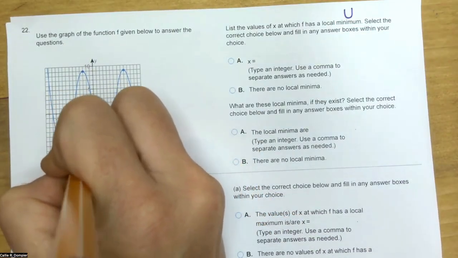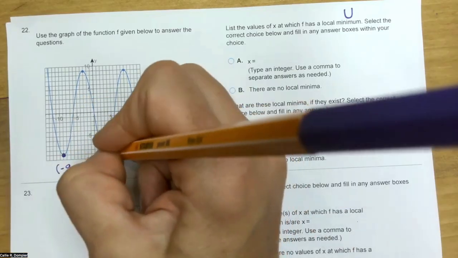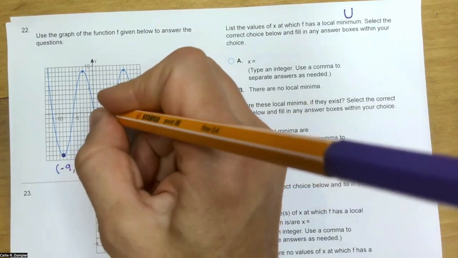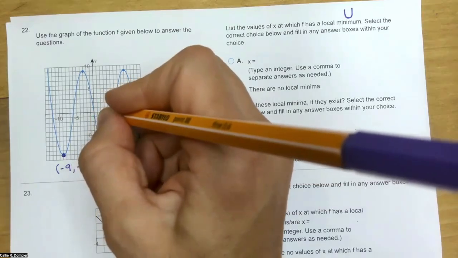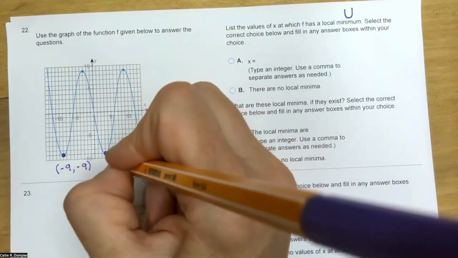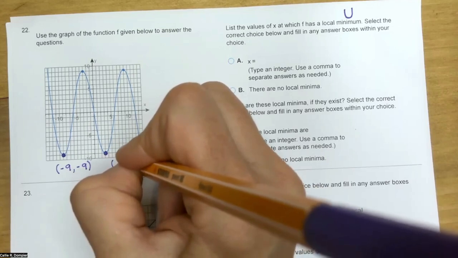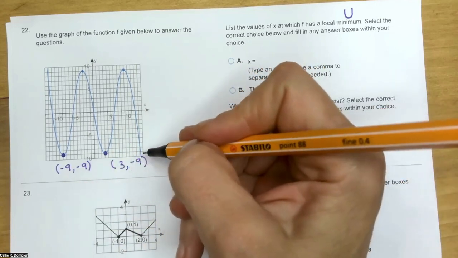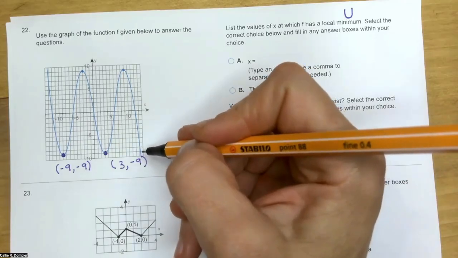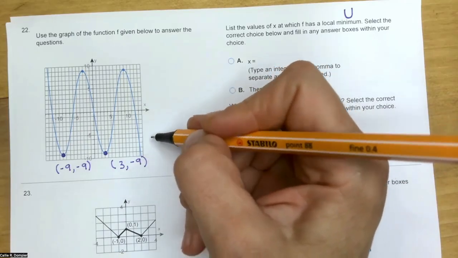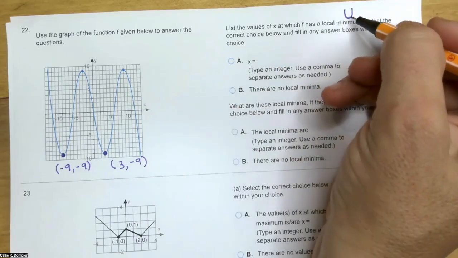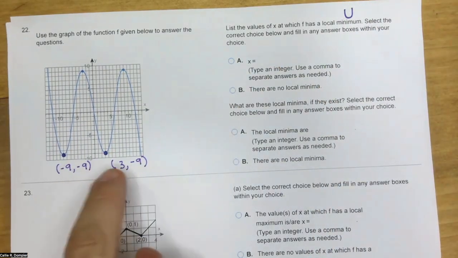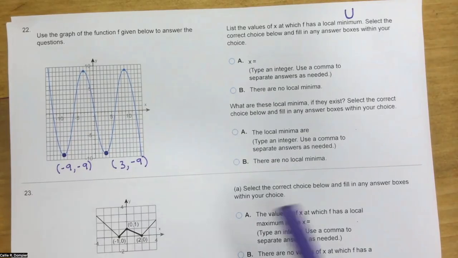That point is -9, -9. This point is 3, -9. That is not a local minimum because it doesn't come back up. It has to be a valley that comes back up on both sides. Okay? So we found the 2 points that are local minimums.